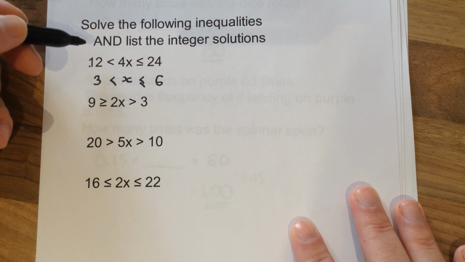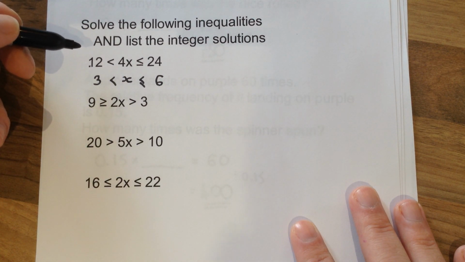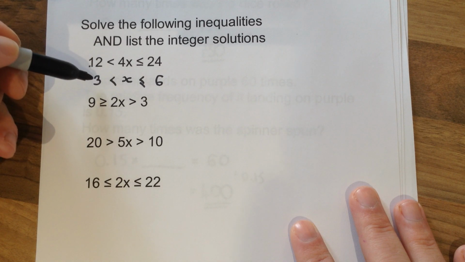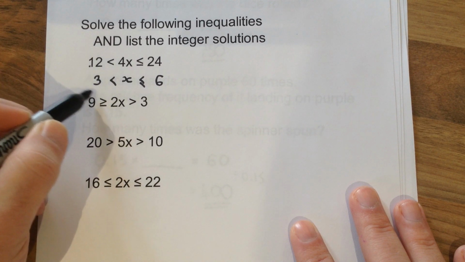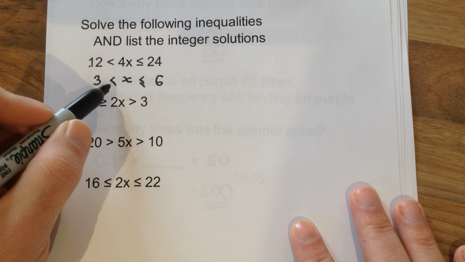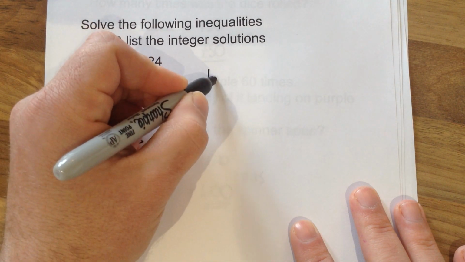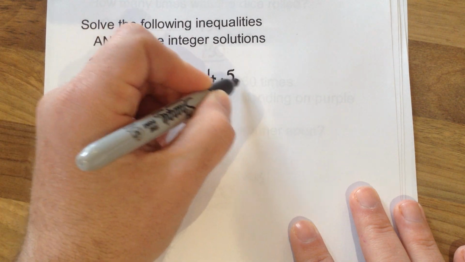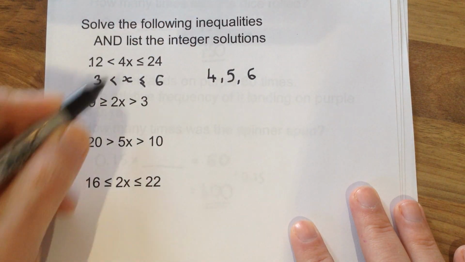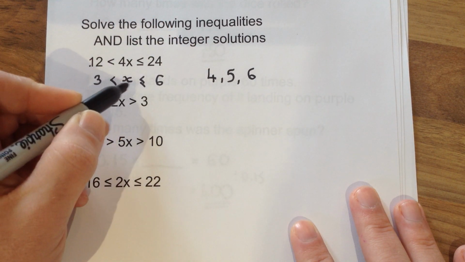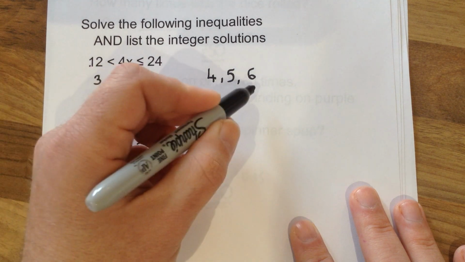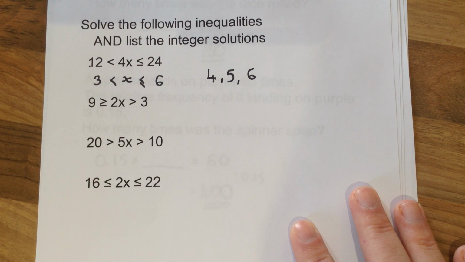We are then asked to find the integer solution, so to list the whole numbers that would work for this. Now x can't be 3 because it says that it's bigger than 3, but x could be 4, 5 or 6 because of this extra line here. X is less than or equal to 6, so it could be 6.